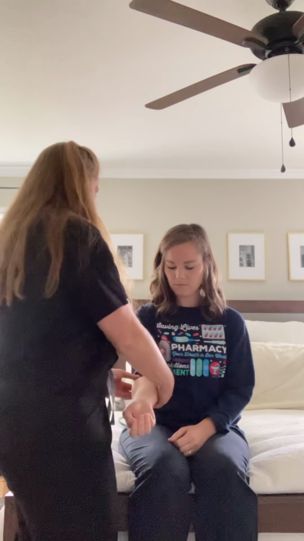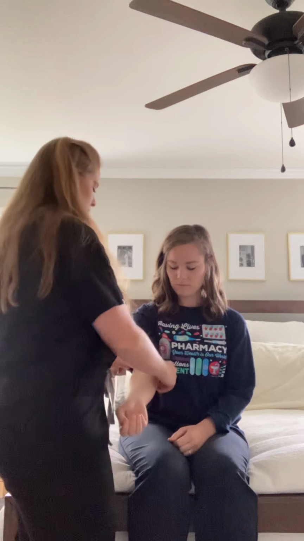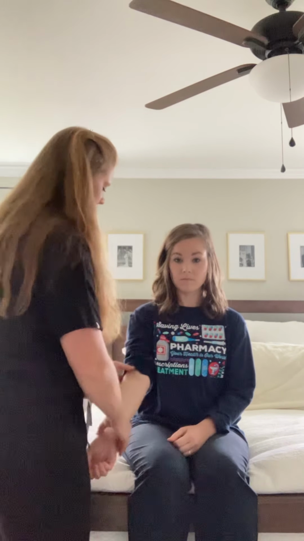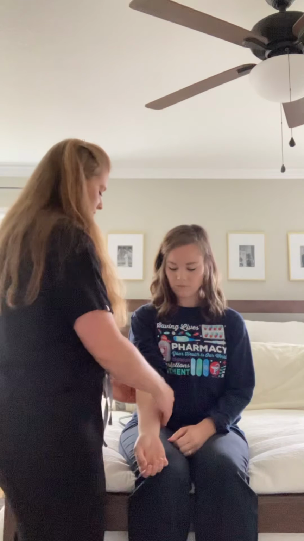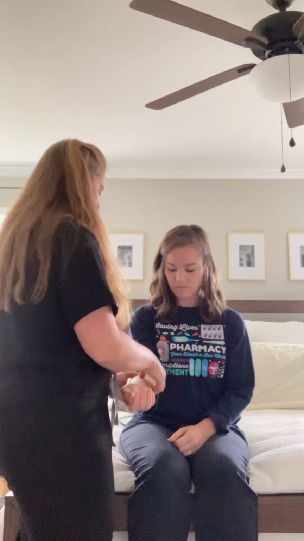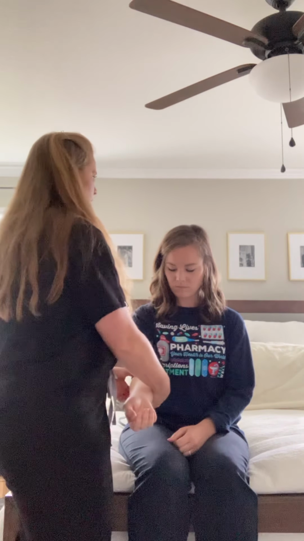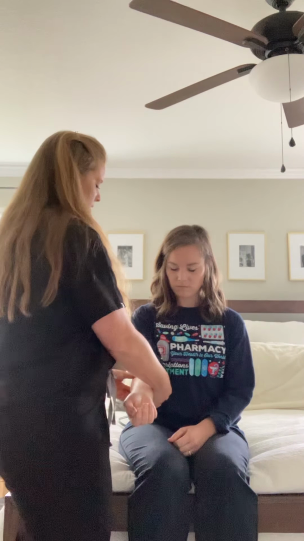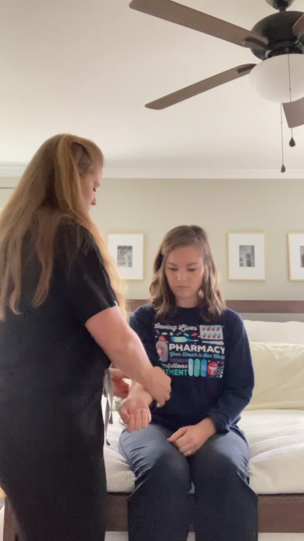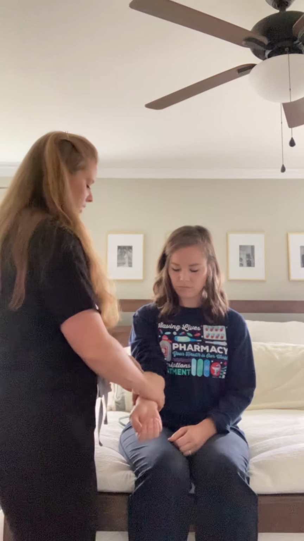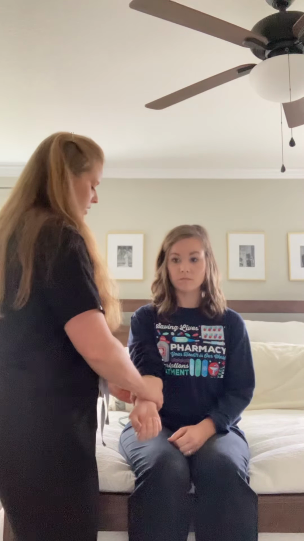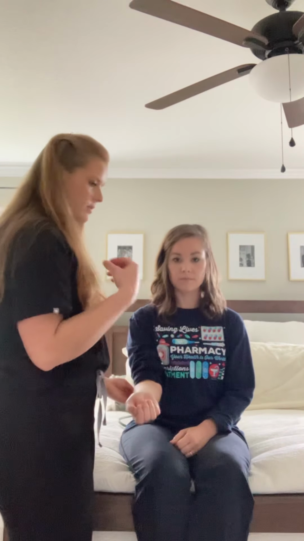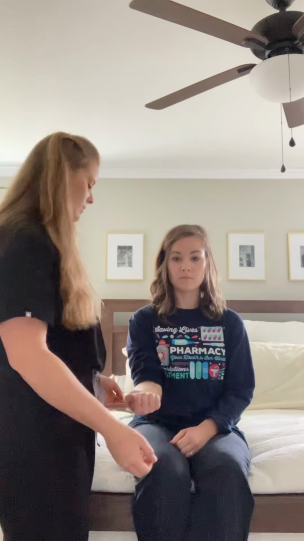So now we're assessing the elbow, looking for the normal angle, symmetry. Here we're feeling the elbow, the ulna, the olecranon process, the medial epicondyle, and then the lateral epicondyle here, and there should be no pain, no crepitus. We also want to test elbow strength when we're doing this as well.